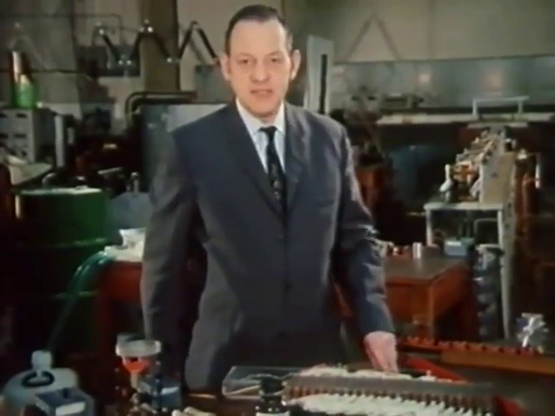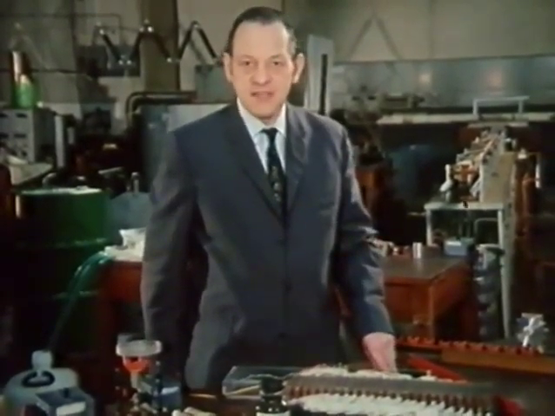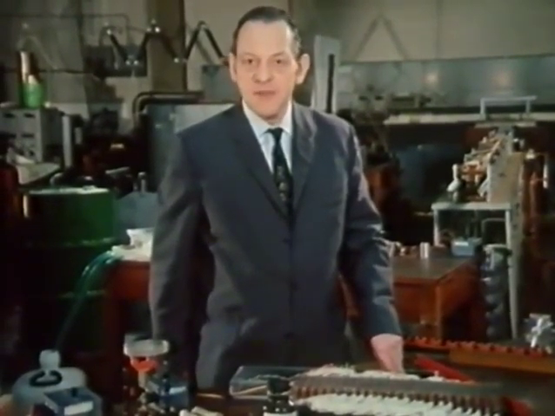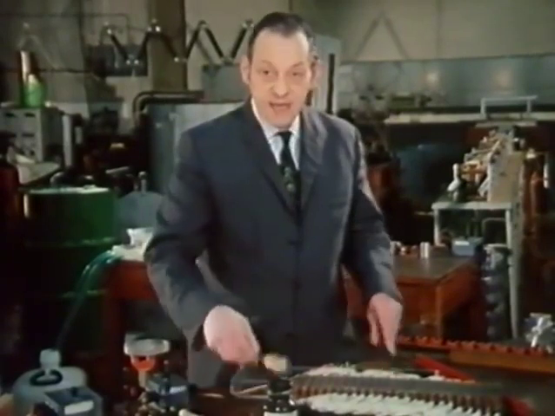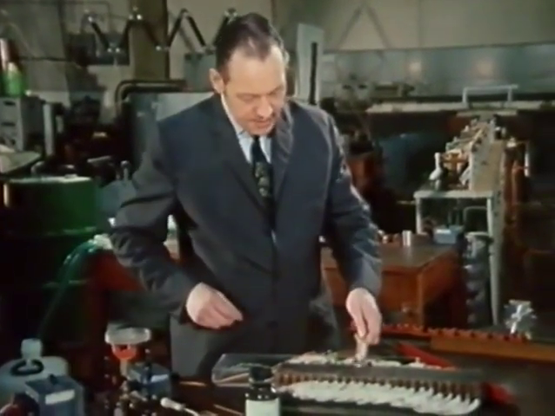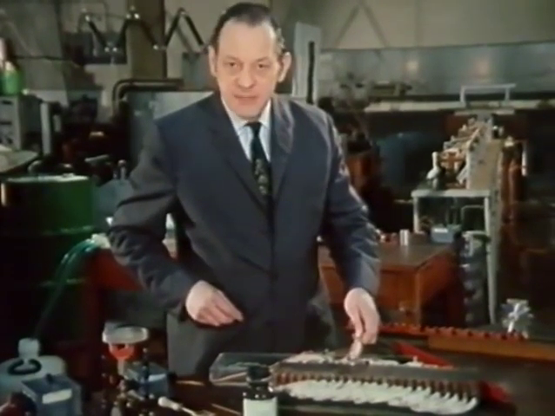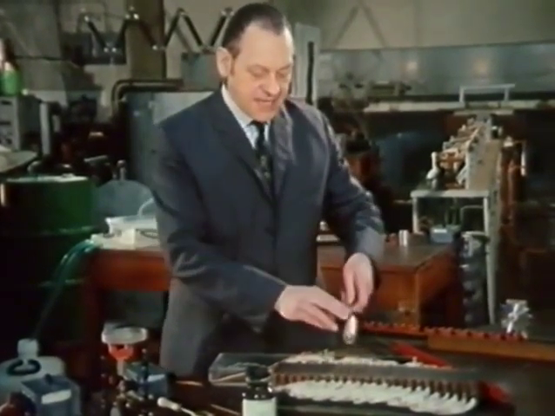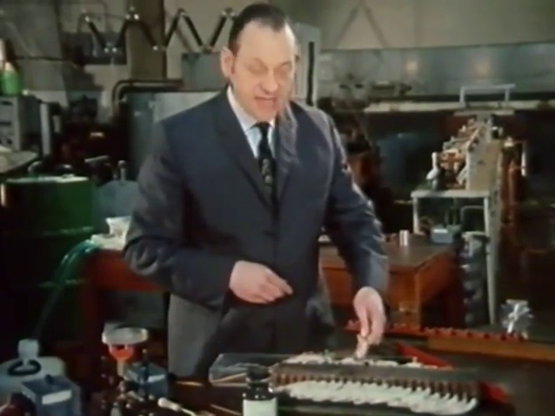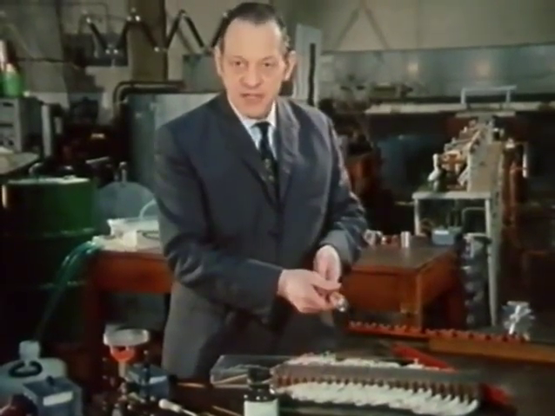Motors with steel rotors are purely magnetic machines because they don't depend for their action on any electric current flowing in the moving part. Unlike, for example, this copper cylinder. And when that spins, it does so because an electric current is caused to flow in the copper. And so I call this an electromagnetic machine.